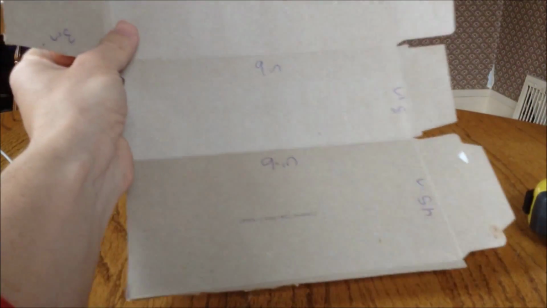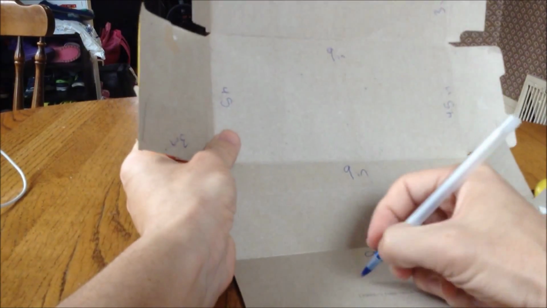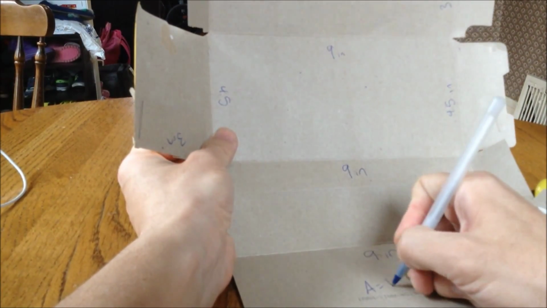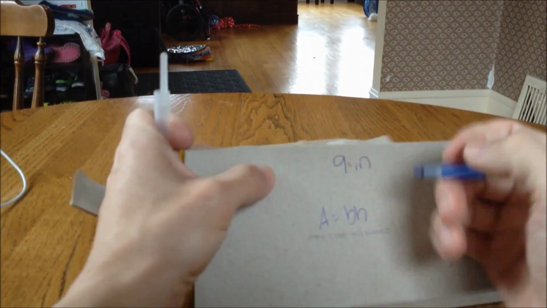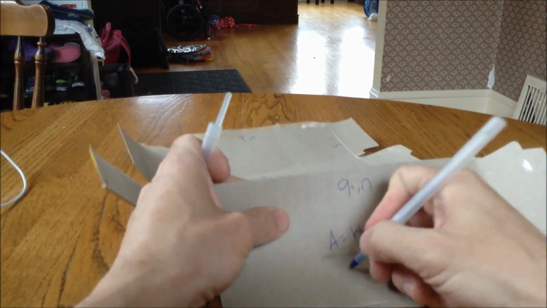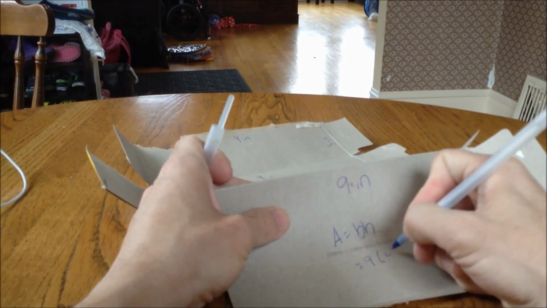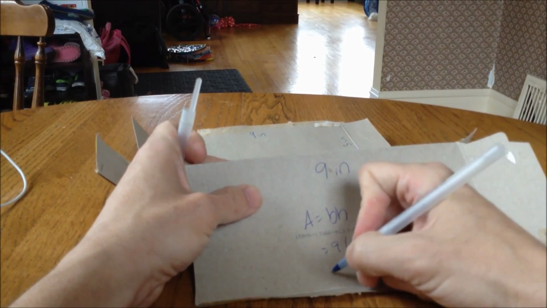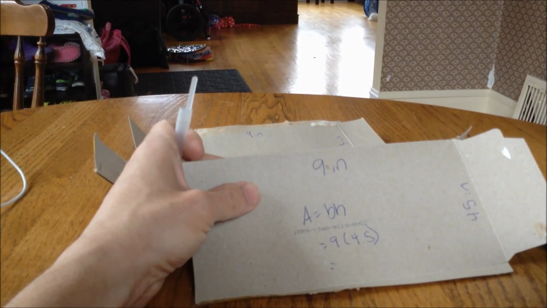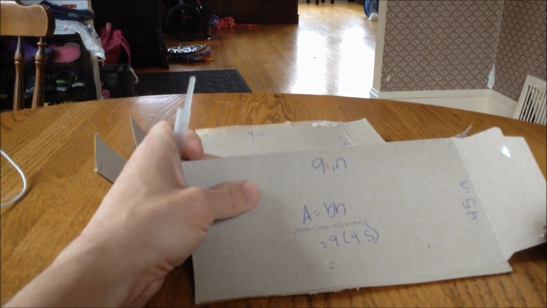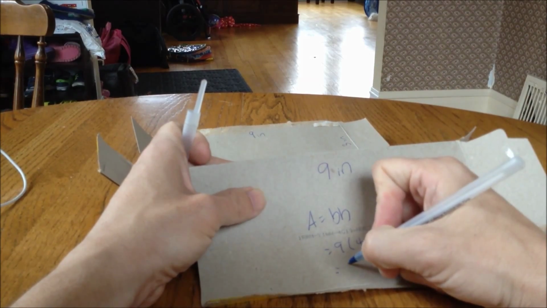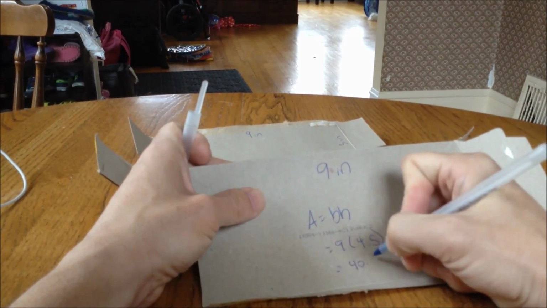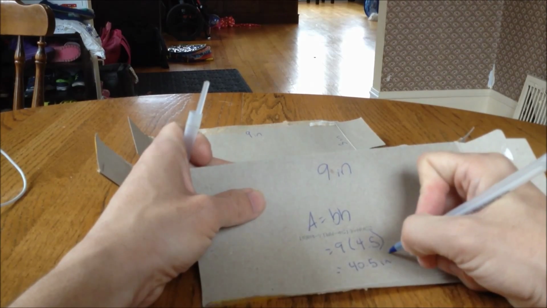Now, to find the surface area, we have to find the area of each of these shapes. Area of a rectangle is found by base times height, which in this case is 9 times 4.5. Well, 9 times 4 is 36. Half of 9 is 4.5. So 36 and 4.5 is 40.5 inches squared.